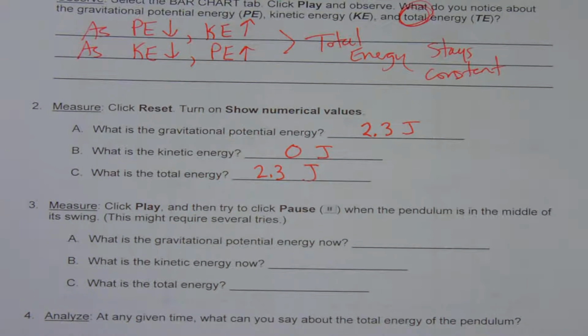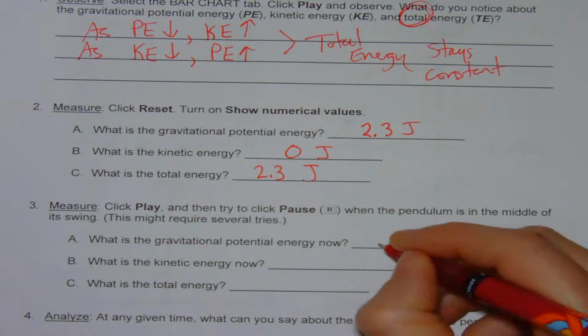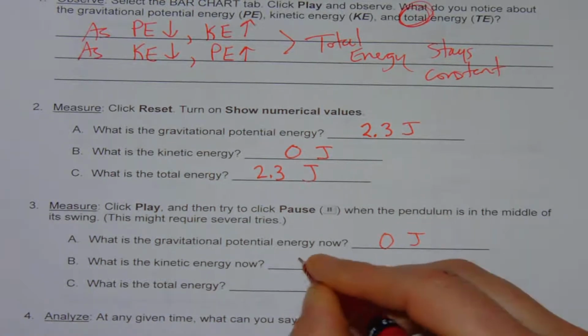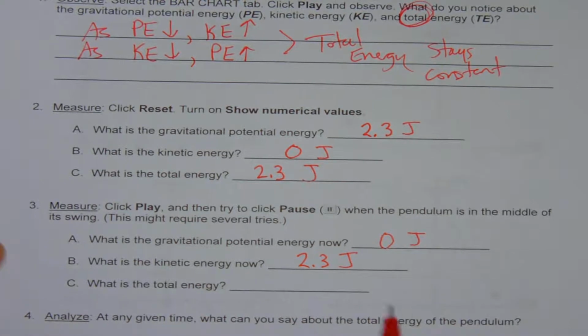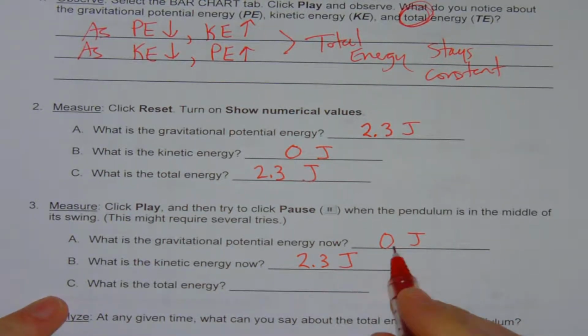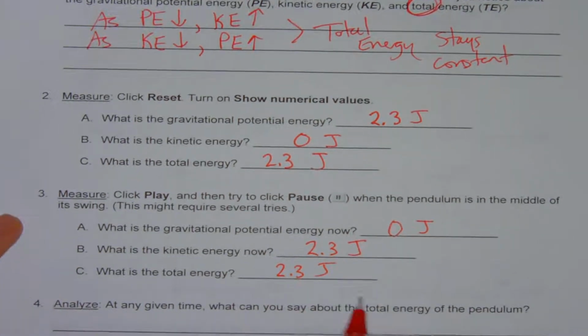Got it. Alright, so when it's right in the middle, the little purple string will be straight down on that y-axis. Gravitational potential energy at the bottom is 0 joules. Now it's all moving energy. Okay, so it's all the fast energy. So 2.3 plus 0 for our total energy is 2.3 joules.